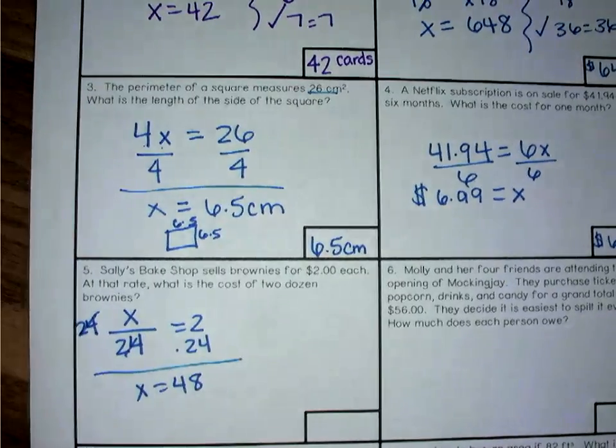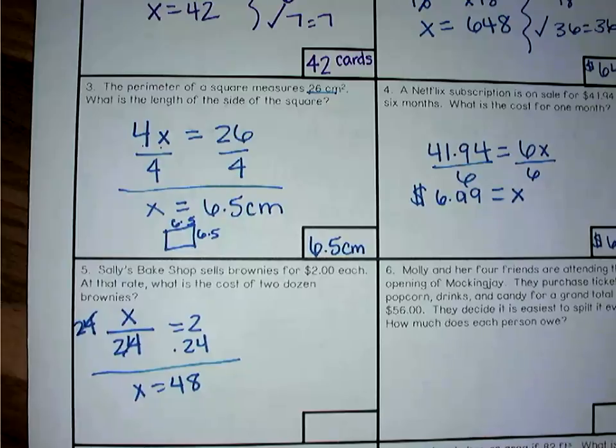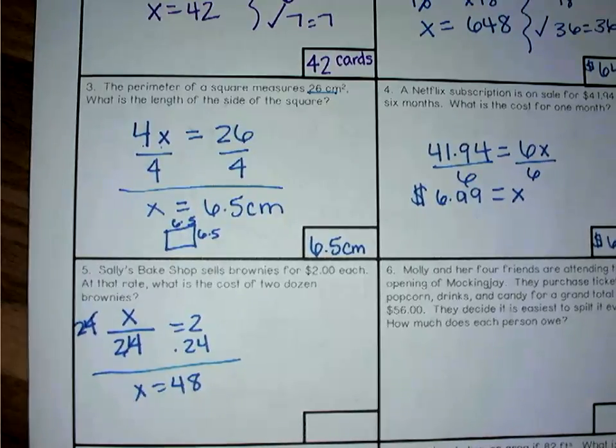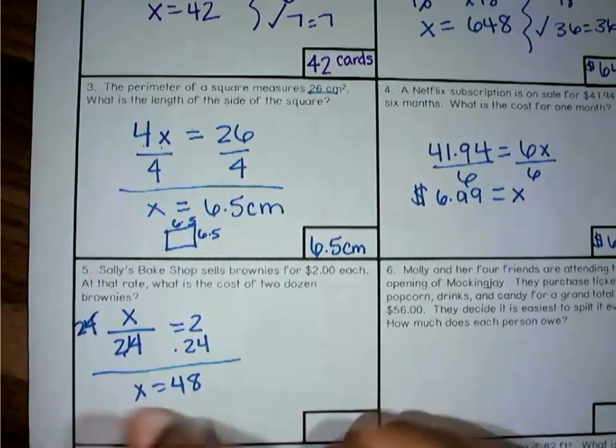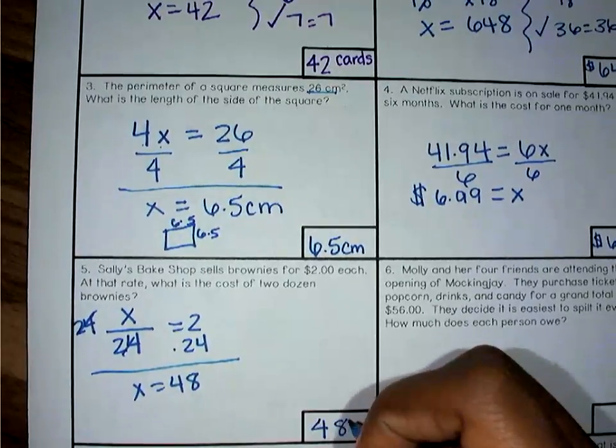Now, even if you got the wrong equation, work it out. So if you had 24X equals 2, if you were to divide $2 by 24 cents, that wouldn't make sense, right? So even if you work it out, check your answer to see if it makes sense. You know you wouldn't be paying 74 cents for a dozen of anything. All right? So this would be 48.